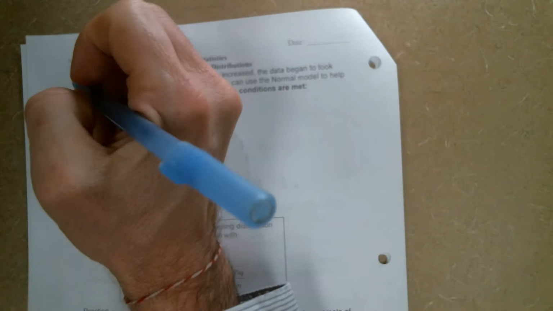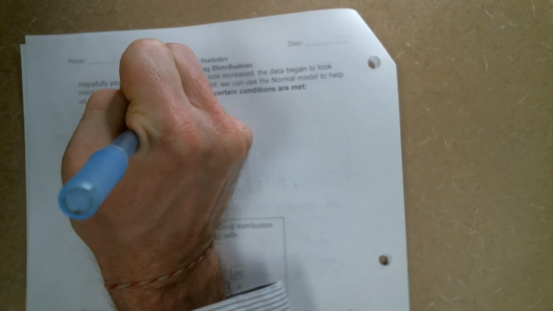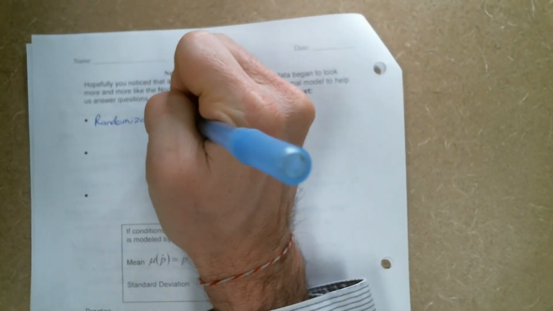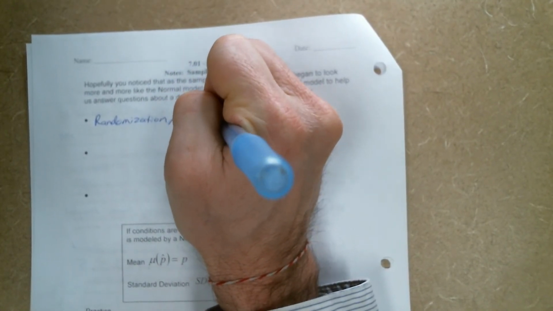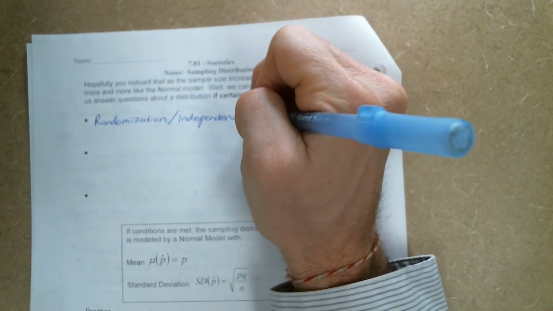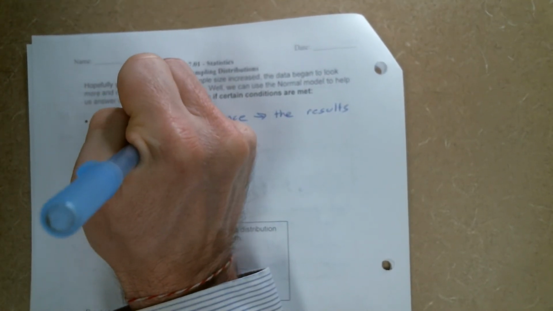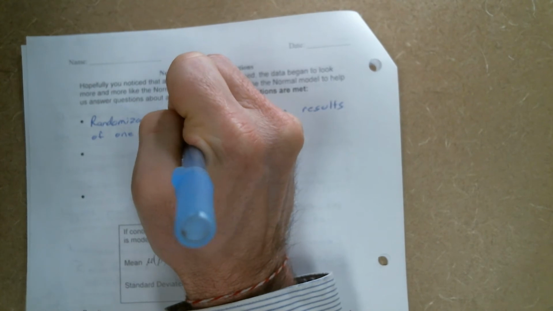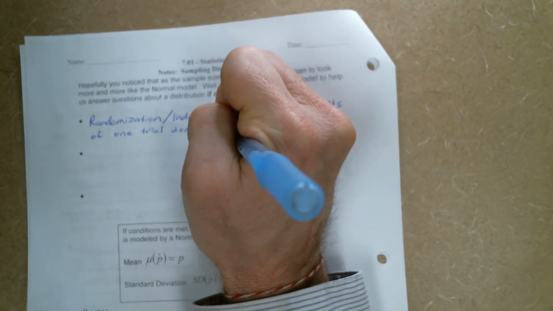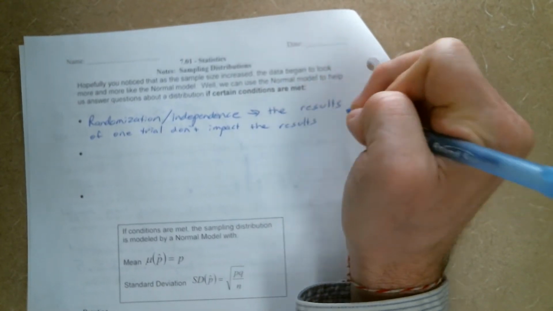So one is randomization/independence. I'm not saying those are the same thing. I'm saying those are both important. And basically, the results of one trial don't impact the results of another trial.